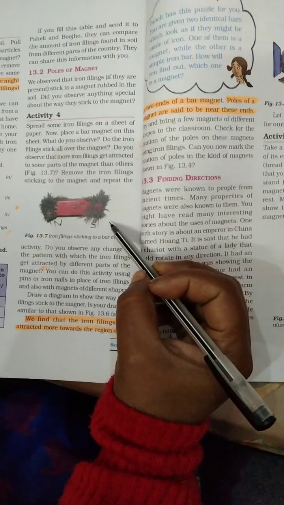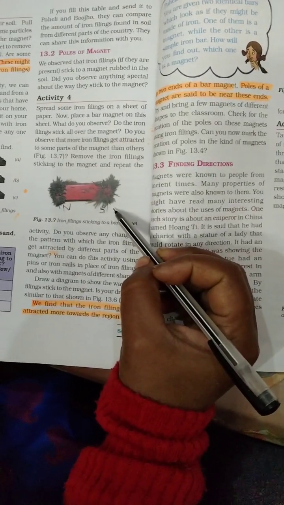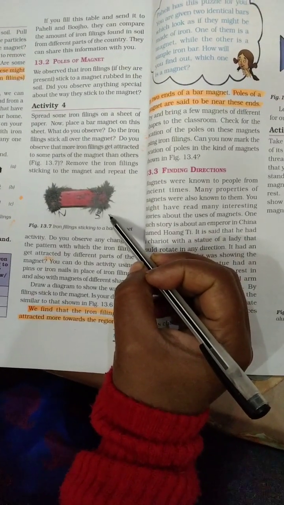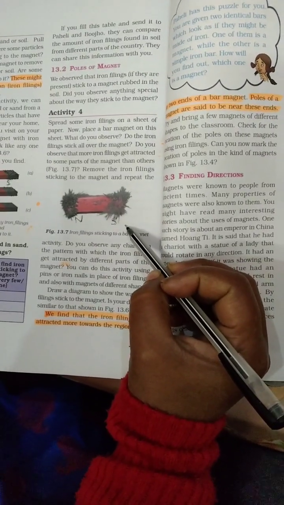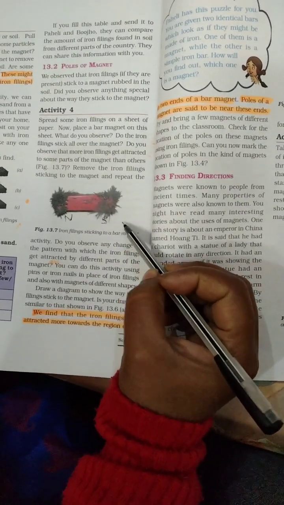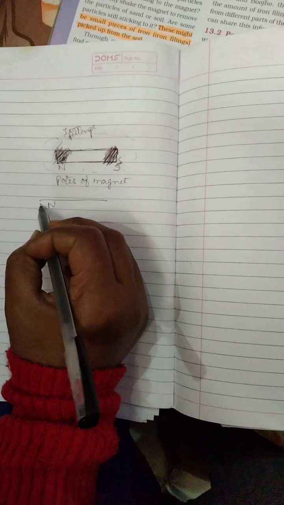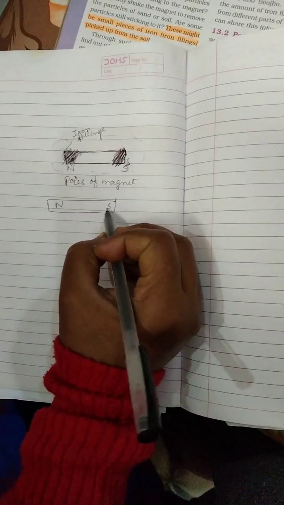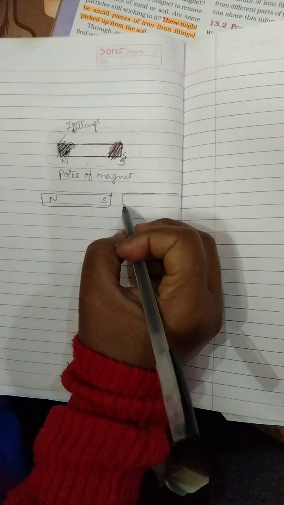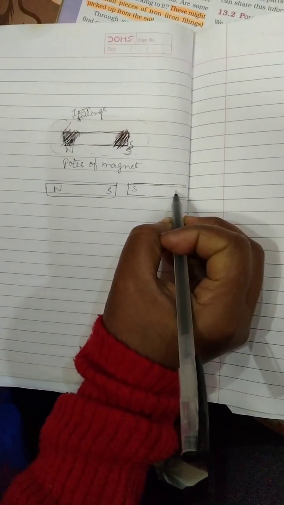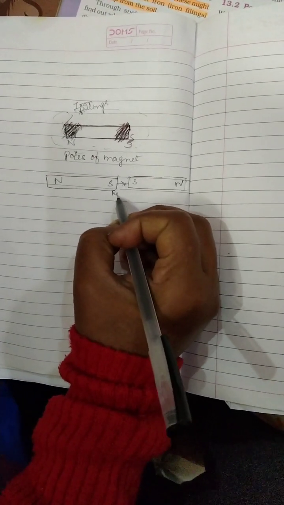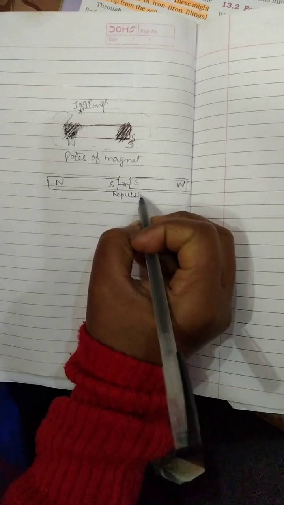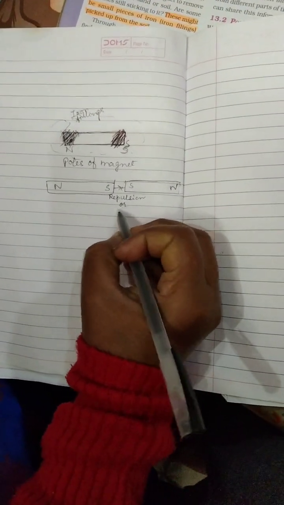With the same kind of poles you experience a force, that is the force of repulsion, and with different kinds of poles you experience a different force, that is the force of attraction. Let us see: if the poles of a magnet are the same, we have a force known as repulsion, or repulsive force.